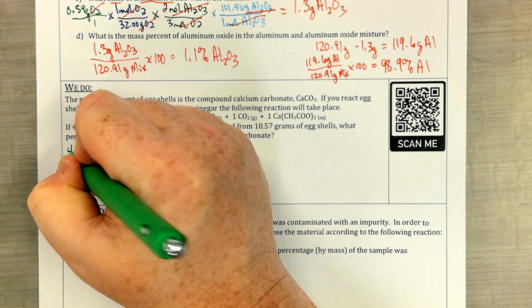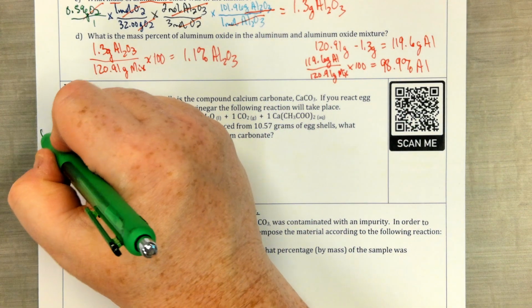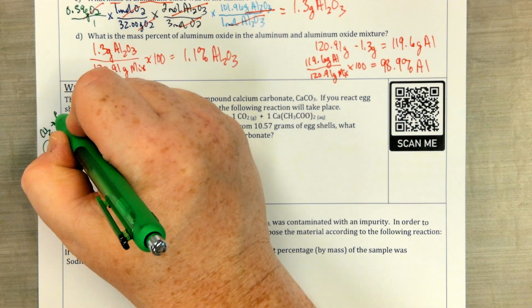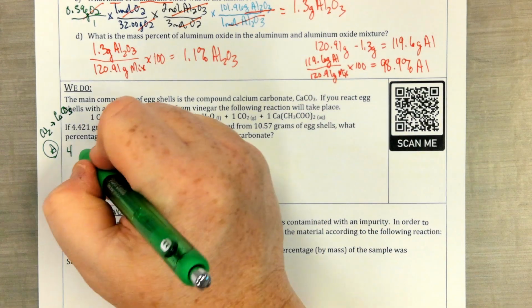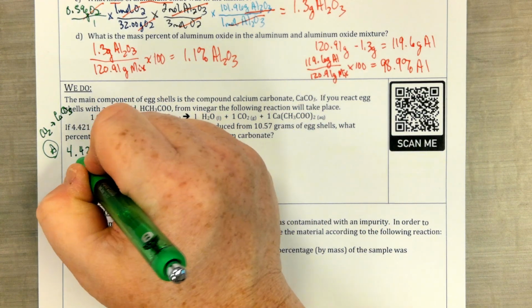So like part A is going from CO2 to CaCO3. So 4.421 grams of CO2 over 1.